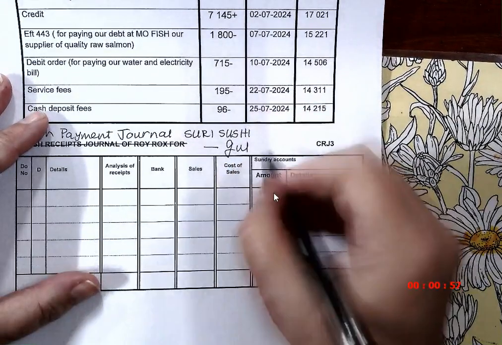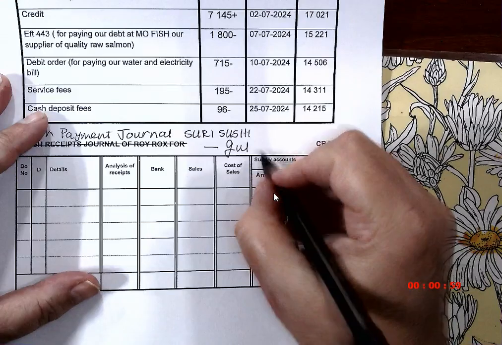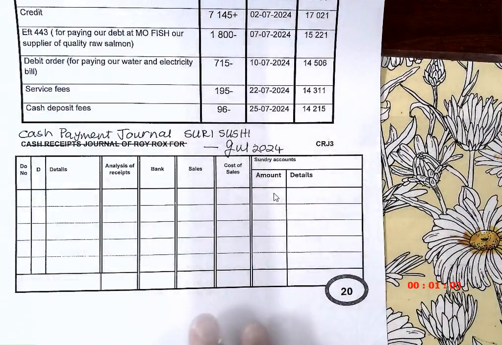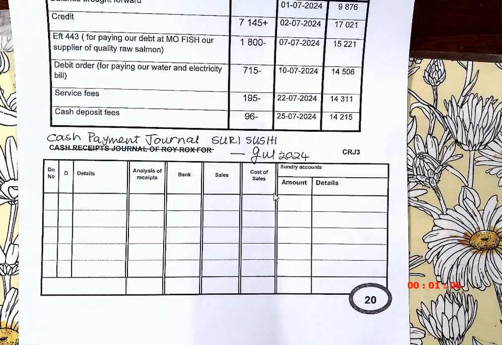You guys, stop talking. July 2024, and it's always important when you get your paper to make sure that all the information is there. Just put it down and give it to me when you leave.